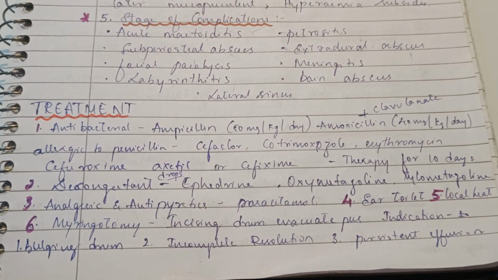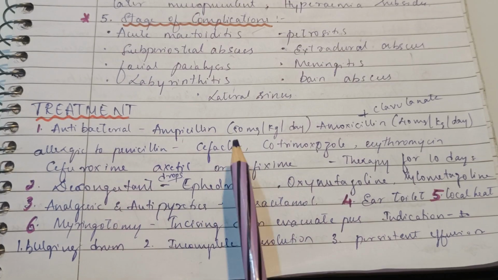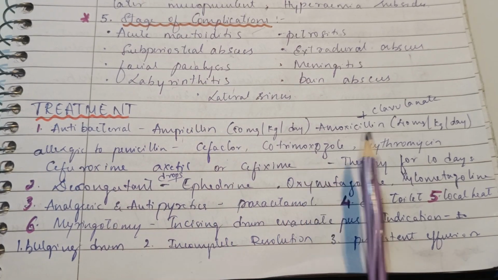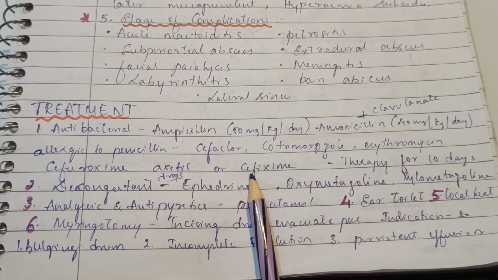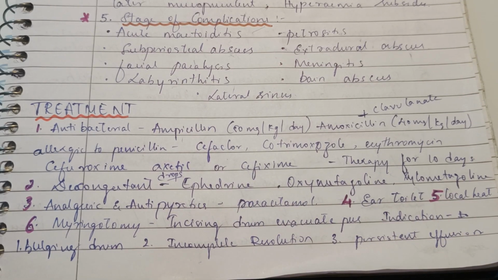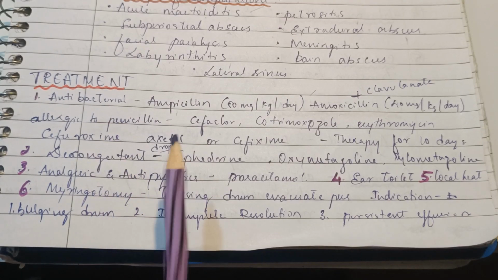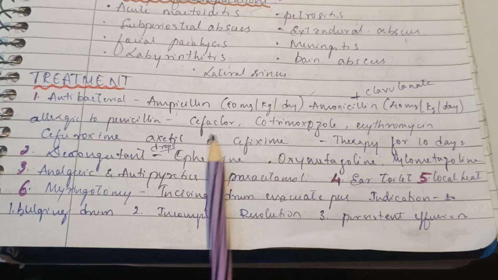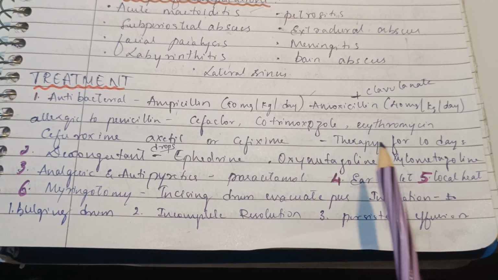So what is the treatment you give for ASOM? First is antibacterial, ampicillin 50 mg per kg. If they're allergic to penicillin, you can give cefaclor, cotrimoxazole, erythromycin, and cefuroxime axetil or cefixime can be given. So antibacterial, you'll give ampicillin, amoxicillin, cefaclor, cotrimoxazole, erythromycin, cefuroxime, cefixime. It's a therapy for 10 days.